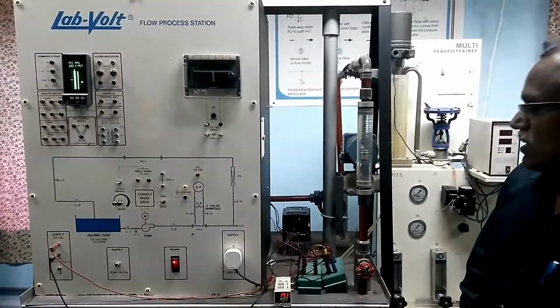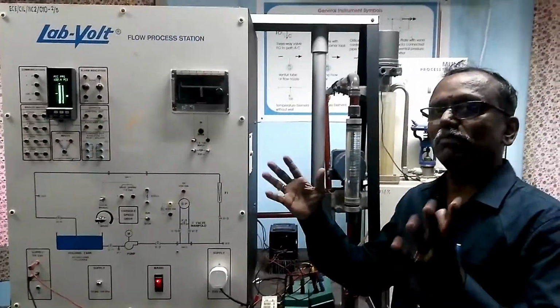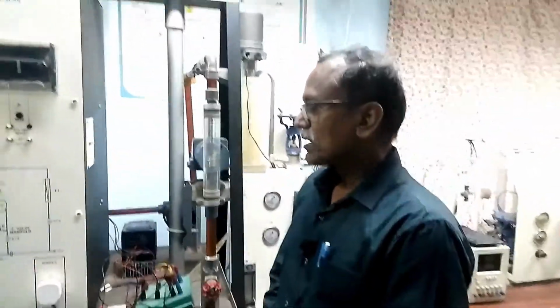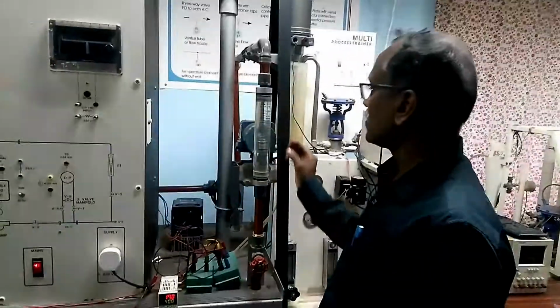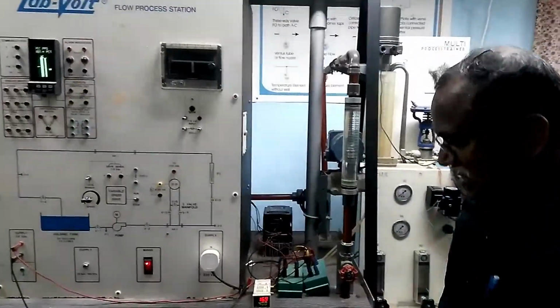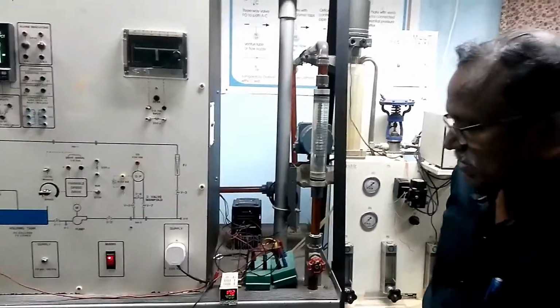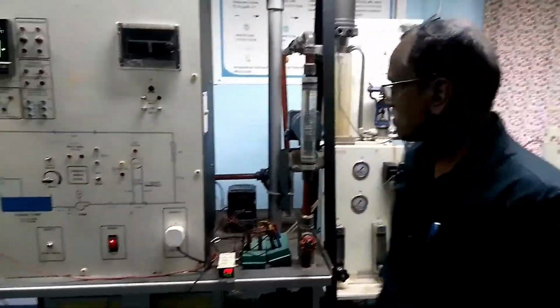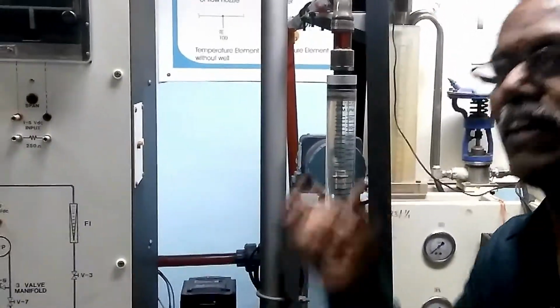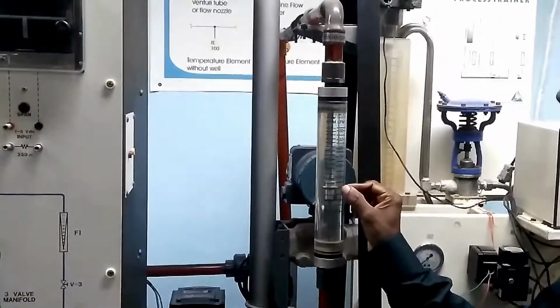Similarly here also we are going to find the maximum gain. For maximum gain, what will happen? Here also it will oscillate. The flow rate will oscillate. How do we see how the flow rate oscillates? If there is a level indicator, you can see the float goes up and down, so we can see that it oscillates. Similarly here also we can see that this float will go up and down as we go on increasing the gain in closed loop.